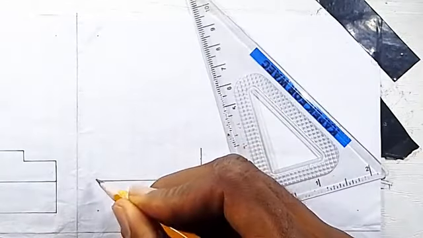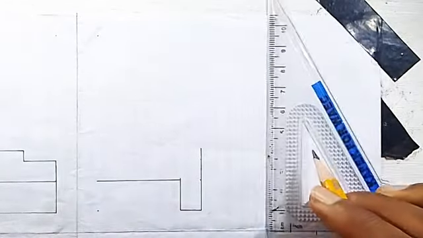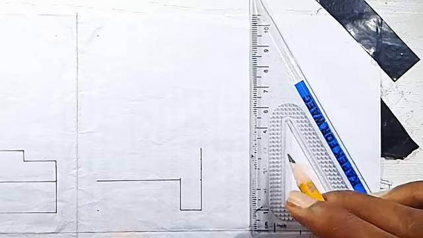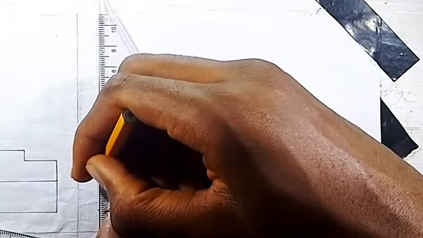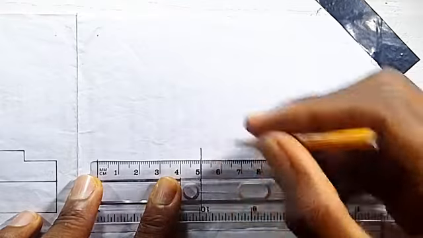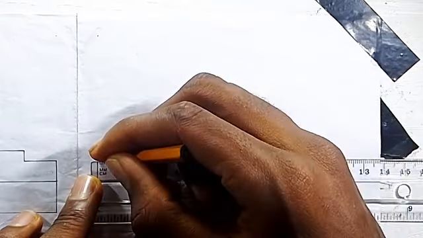And take it up by 1 cm first. Join it. As you can see, it's 5 cm as we do have, so the work is correct.